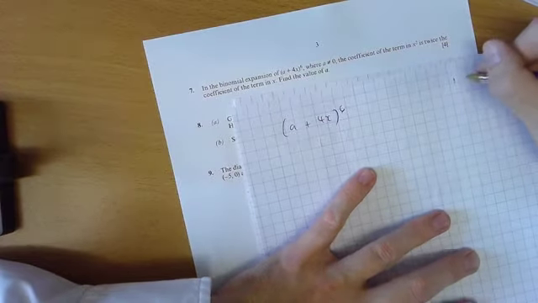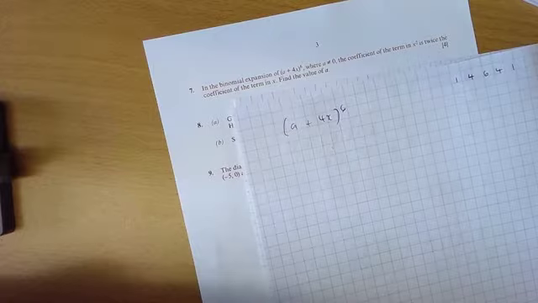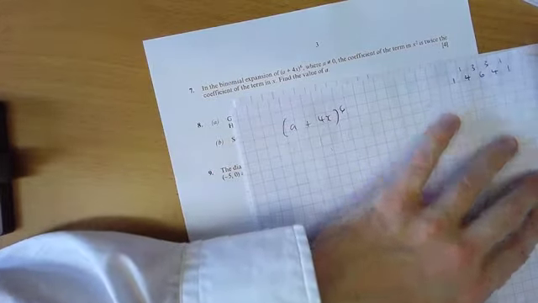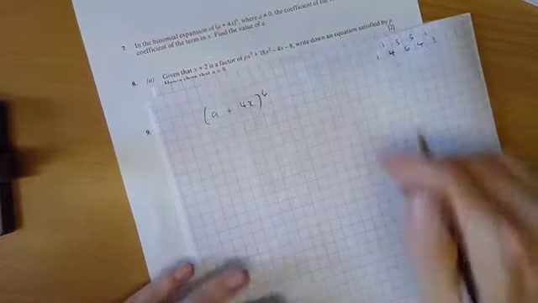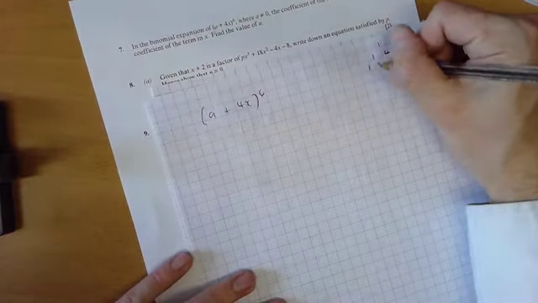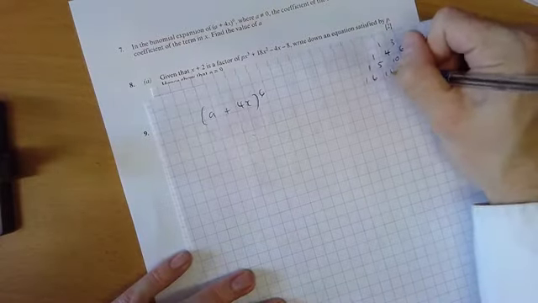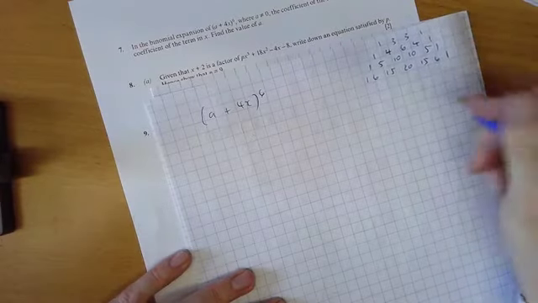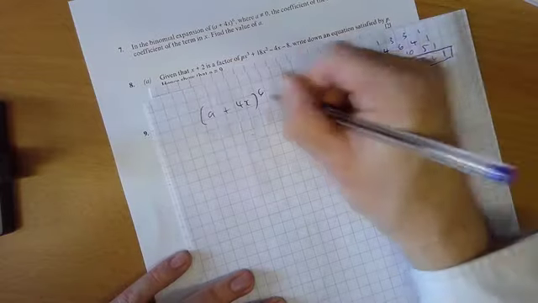Pascal's triangle, I know this line here, 1, 4, 6, 4, 1. At least I hope I know it. I think the one above it's 1, 3, 3, 1. Yeah, that's right. And then 1, 2, 1, yeah. Okay, so I'm just going to skip to the 6th row now. So 1, 5, 10, 10, 5, 1. And then 1, 6, 15, 20, 15, 6, and 1. So this is the row I want because the second number is 6 and the power was 6.